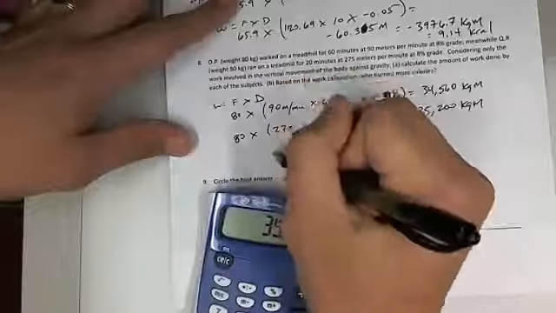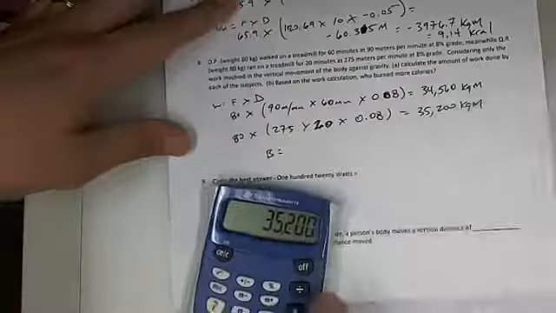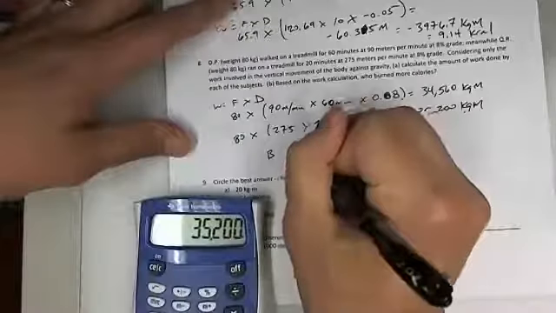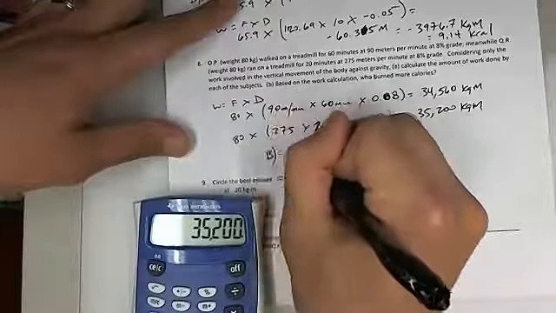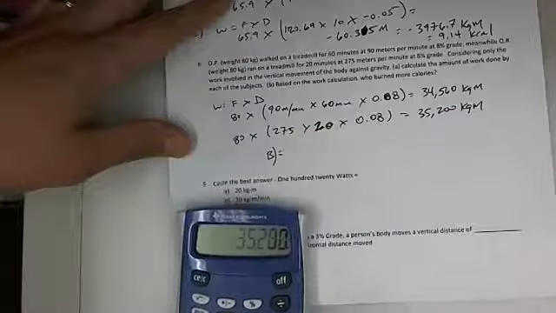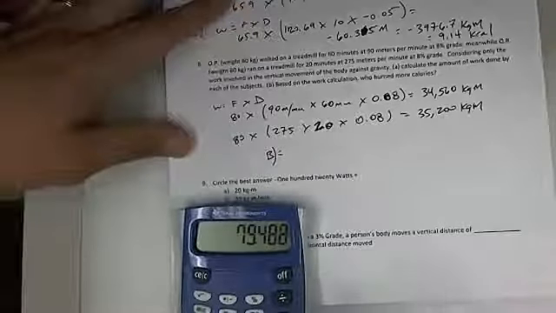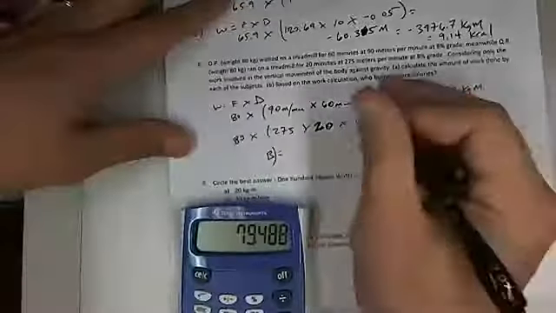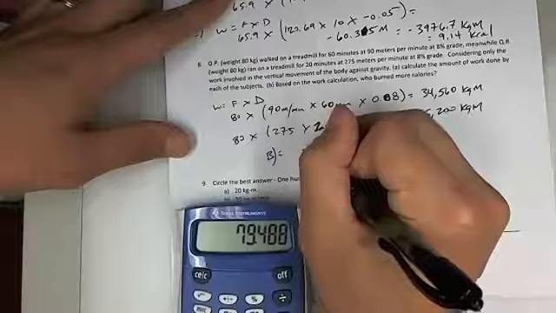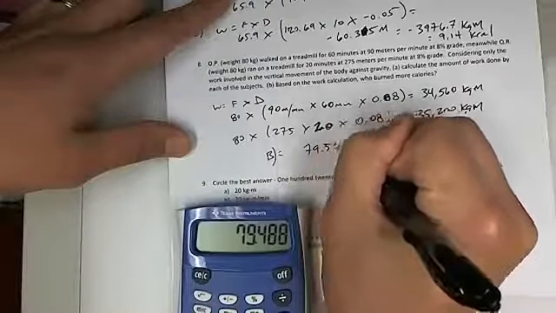And then B is who burned more calories. So we can already look at it and know, but we'll go ahead and calculate the calories. So for part B, so the first person was 34,560 times 0.0023 gives us 79.5 kcals.